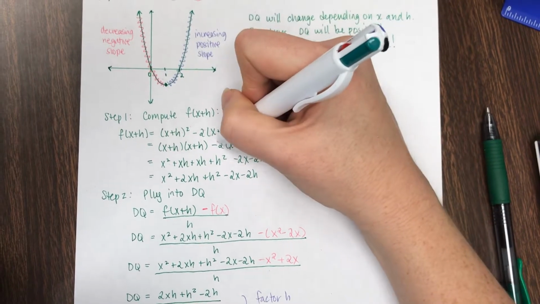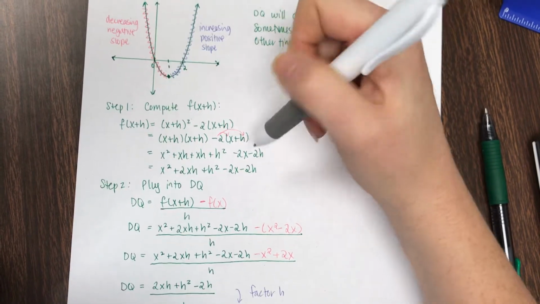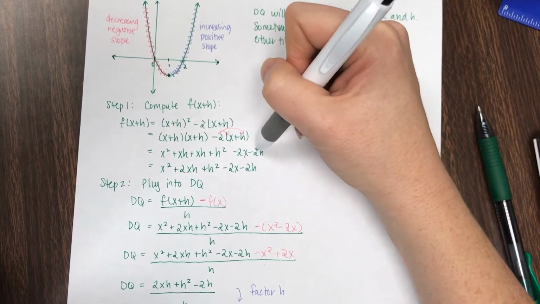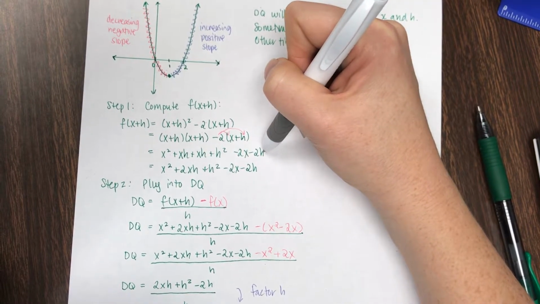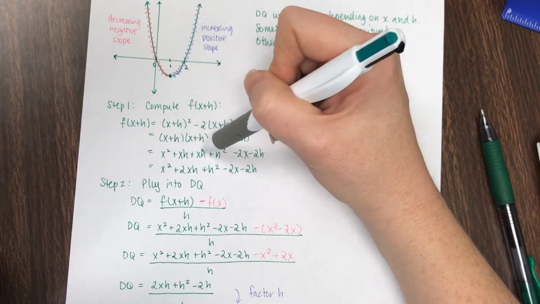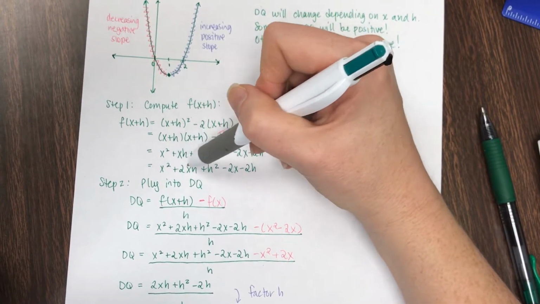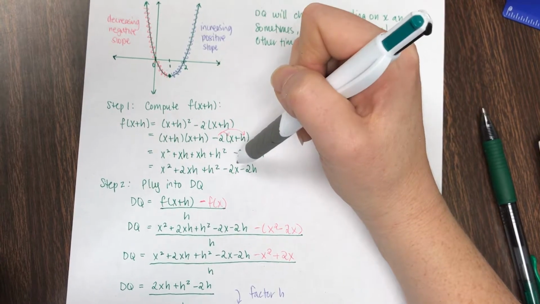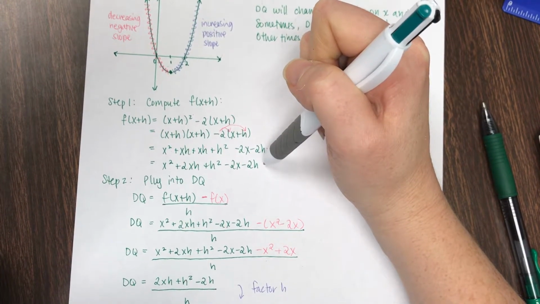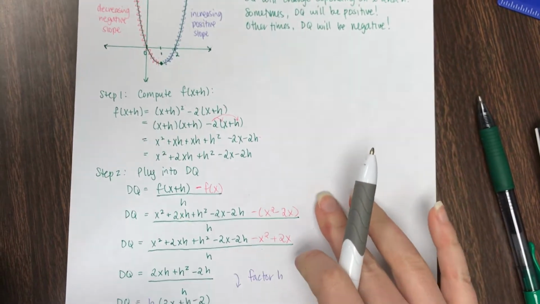I have to be careful here that I remember to distribute the negative. Negative 2 times x is negative 2x. Negative 2 times h is negative 2h. I'm going to look for some like terms. Looks just like maybe these two xh's. So x squared plus 2xh plus h squared minus 2x minus 2h is just one portion of my difference quotient. So that's my prep work.